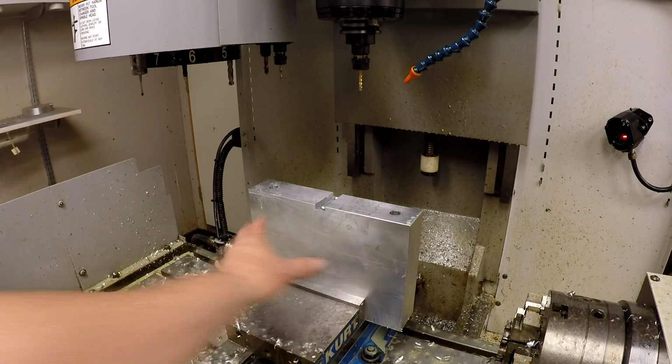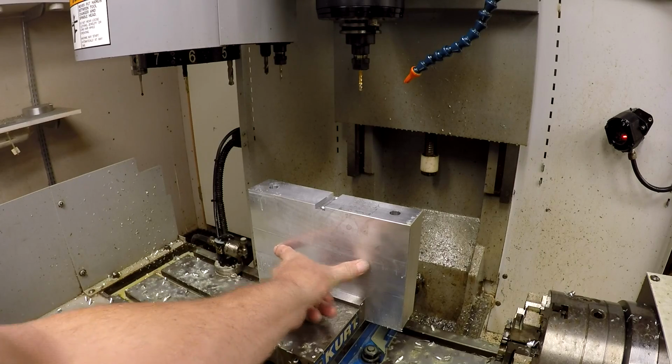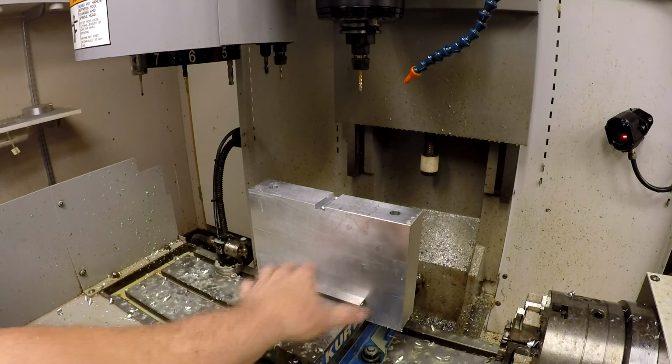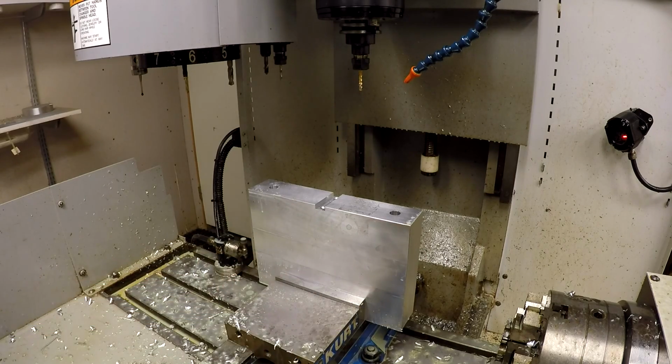Next thing we'll do is lay it down flat and put those two tooling holes in here, and then we can take the vise away, clamp it on the table and profile around, and then bore our holes for the bearings in there. So that's it for right now.